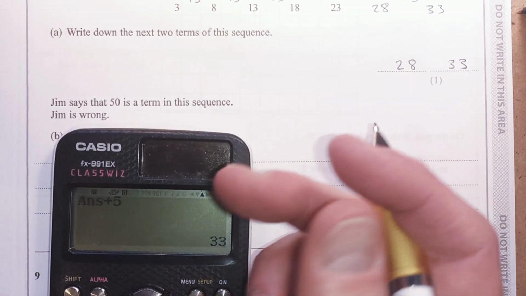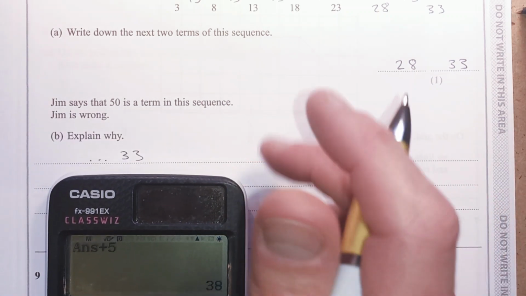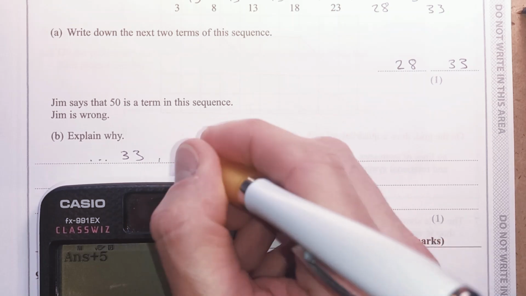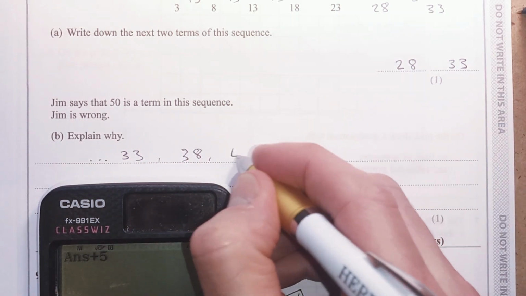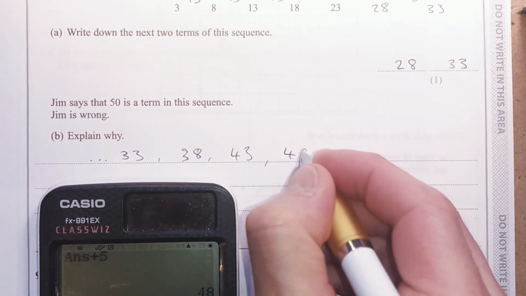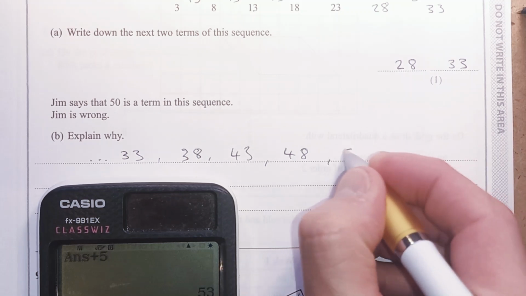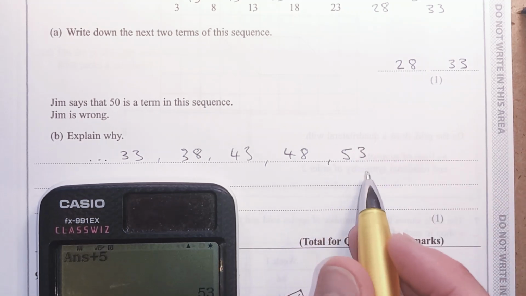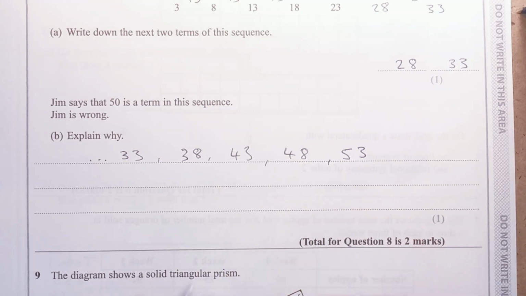So if we add 5 to that, we get 38. Add 5 again, 43. Let's keep going, 48, until we get up to 50, or go beyond it. To be honest, that's probably enough.